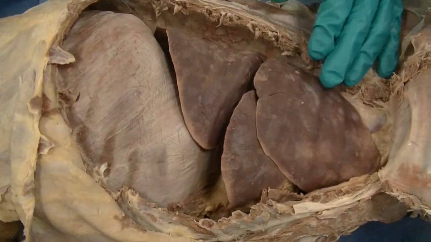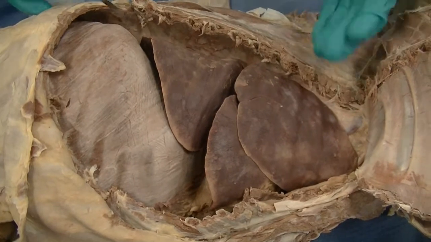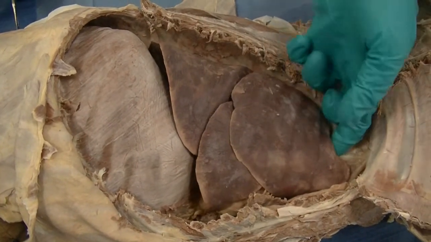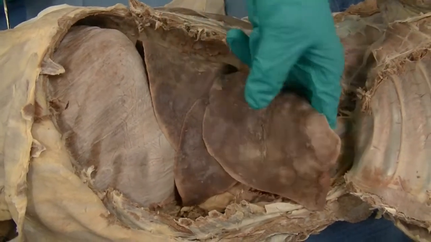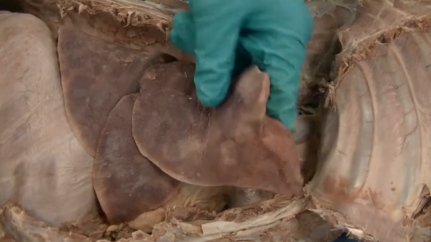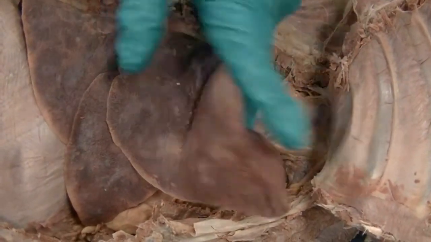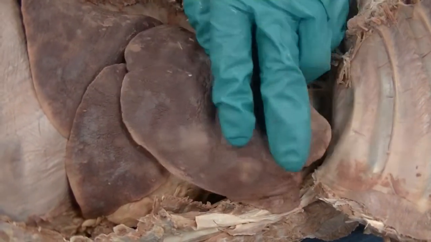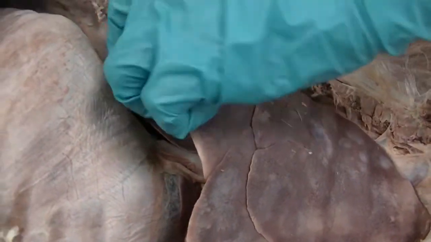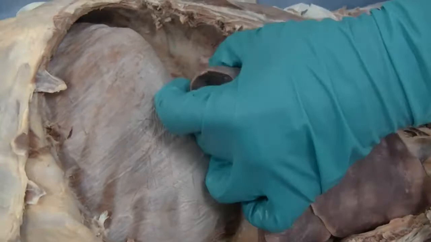Okay, so we are now taking out the right lung first, and then we'll go to the left side to take out the left lung as well. So as we observe that the cranial lobe is not attached to the mediastinum by means of any ligament, we can see a little larger part of the right lung which is expanded further more on the left side, making the right thoracic cavity slightly larger than the left one. I'm pulling the lung away from the mediastinum.